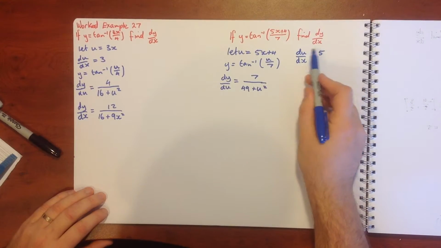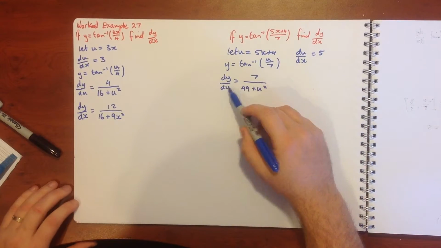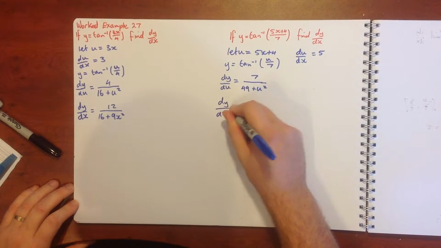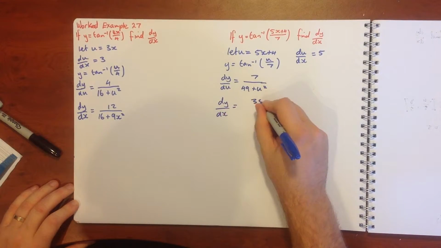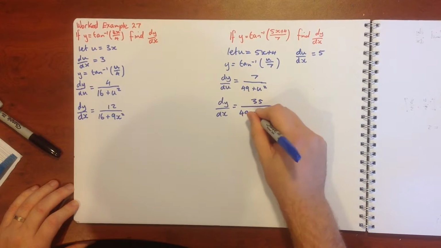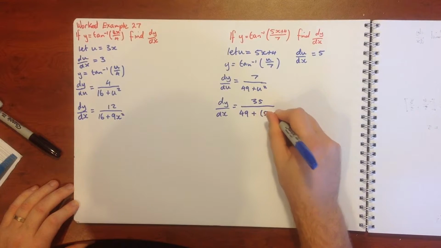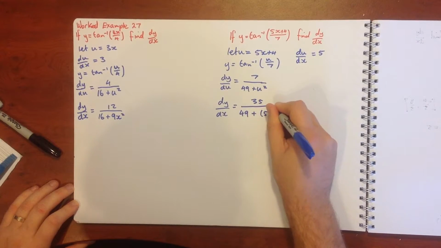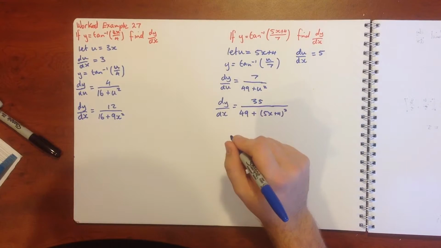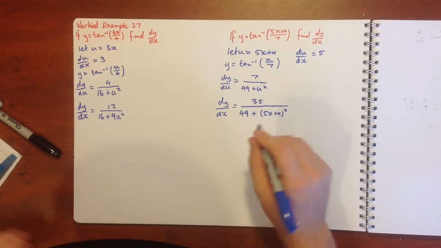We can times our dy/du and our du/dx together. Get dy/dx equals 35 over 49 plus our u, which was 5x plus 4, squared. So we're getting there.